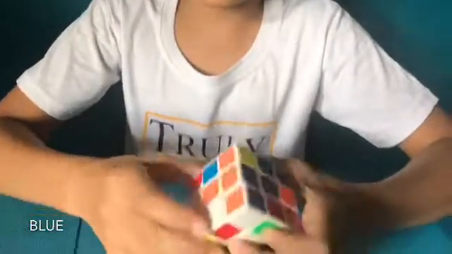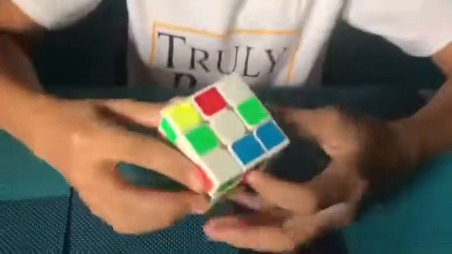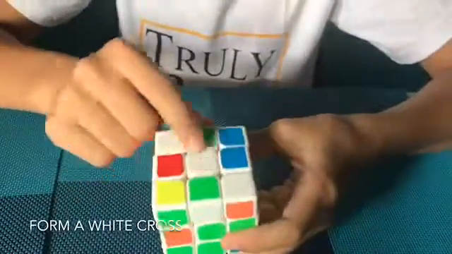Today I will teach you how to solve a Rubik's Cube. Okay, so the first thing you should know is that the Rubik's Cube has 6 faces: green, red, blue, orange, white, and yellow. Now the first step to solving a Rubik's Cube is that you're supposed to make a cross.